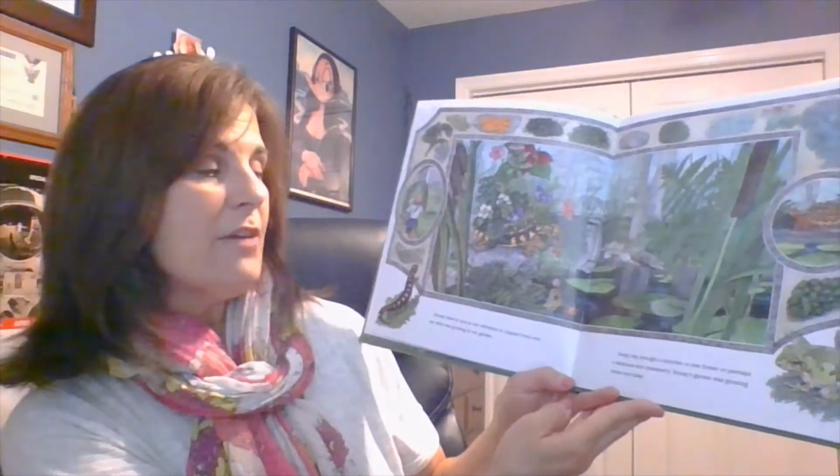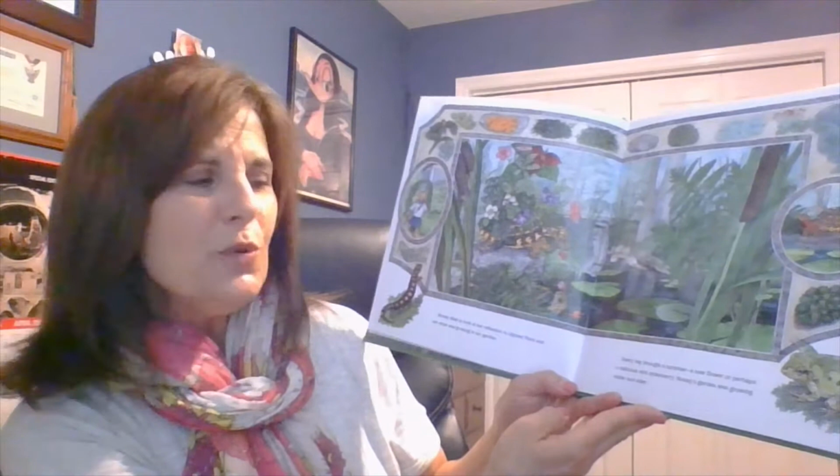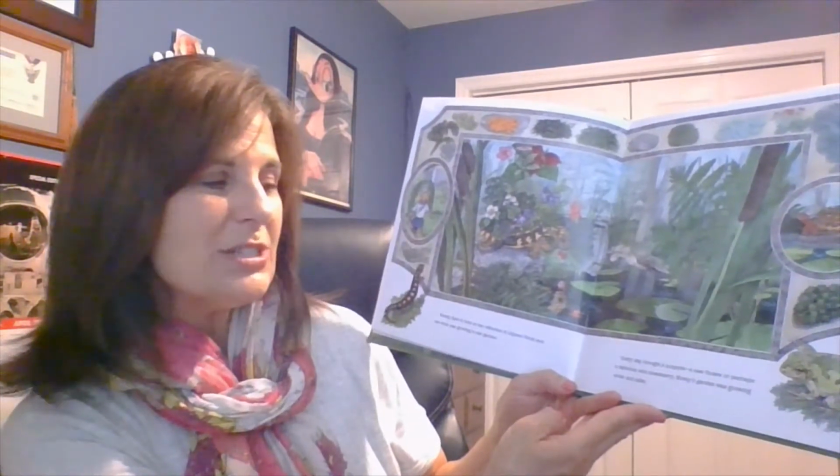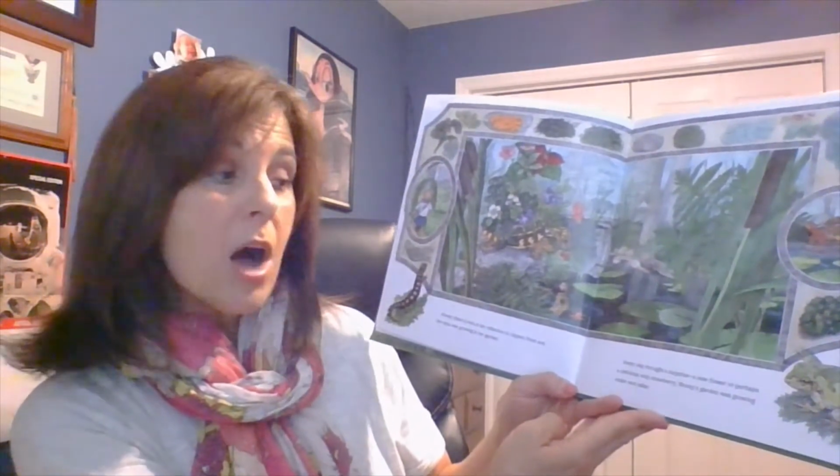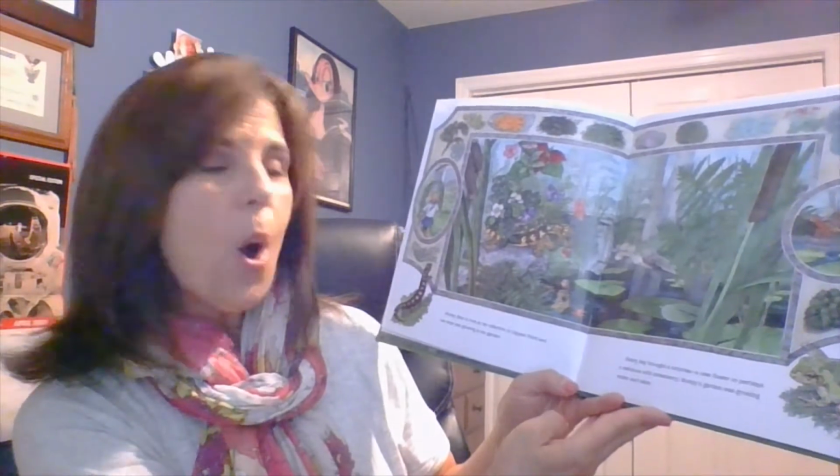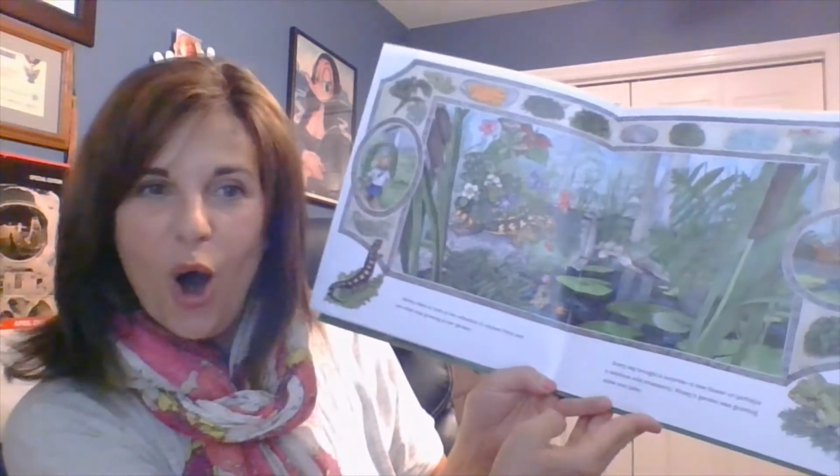Mossy liked to look at her reflection in the lily pad pond and see what was growing in her garden. Every day brought a surprise, a new flower, or perhaps a delicious wild strawberry. Mossy's garden was growing wider and taller.